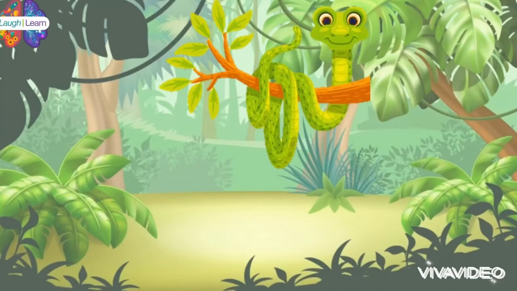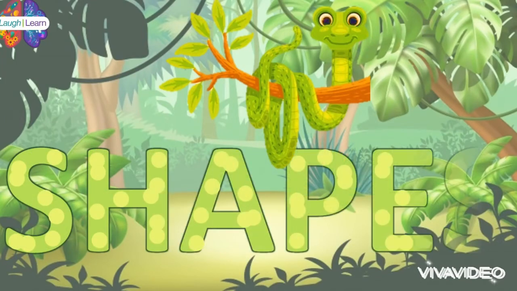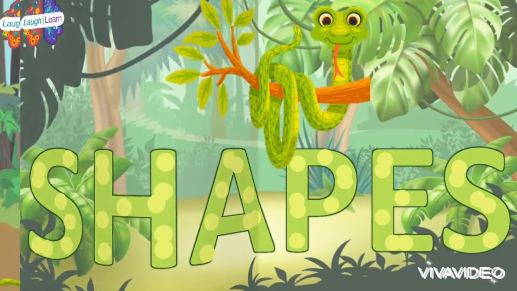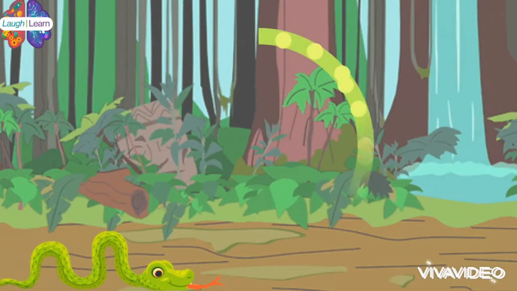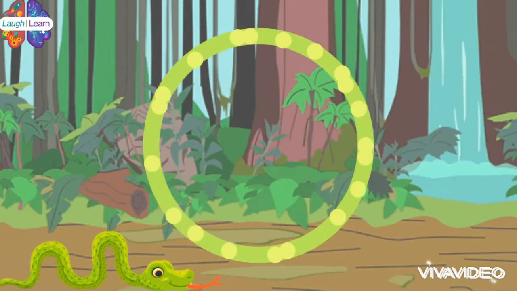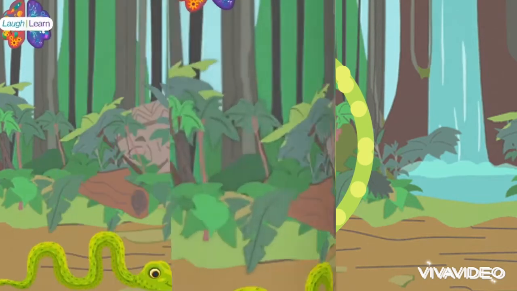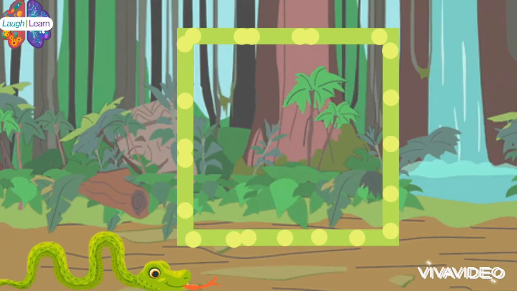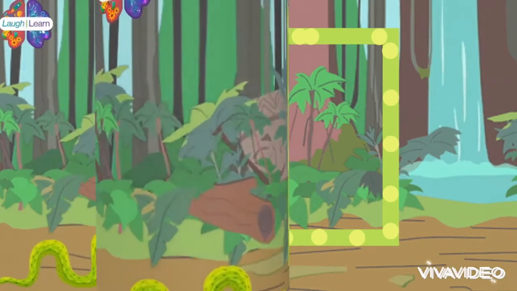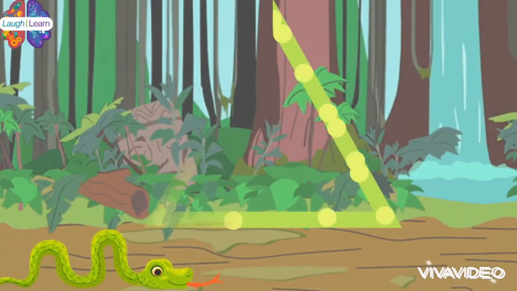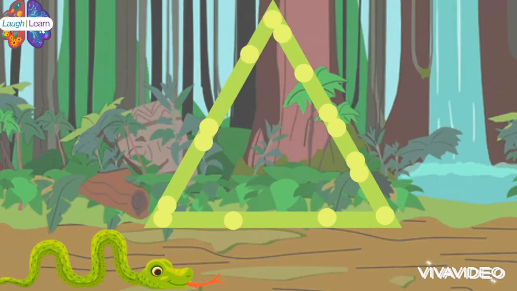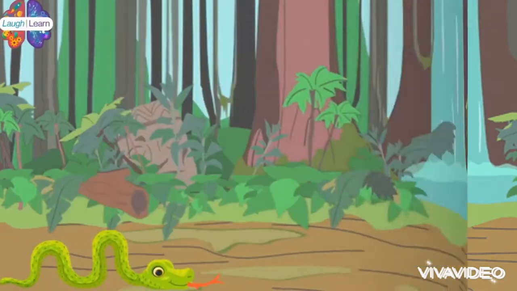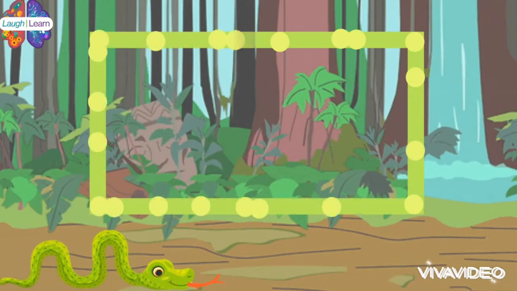Today, we're going to learn all about our shapes with Noodles the python. This is a circle. This is a square. This is a triangle. This is a rectangle.